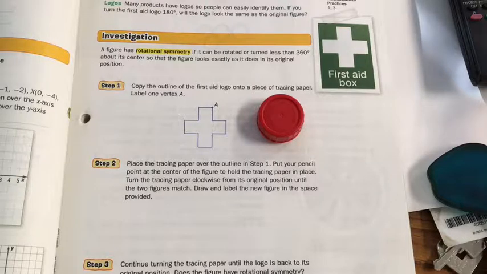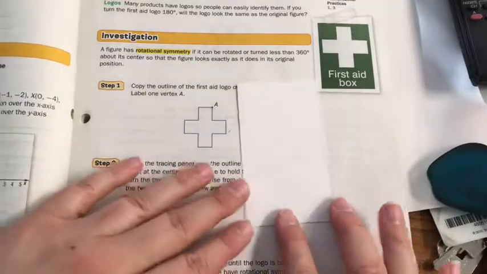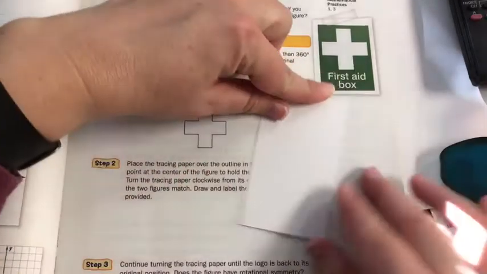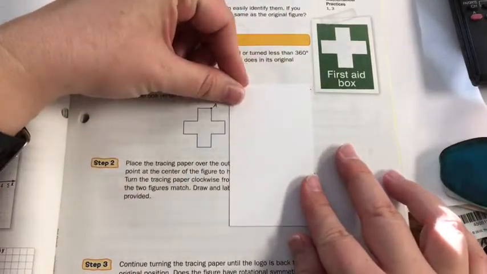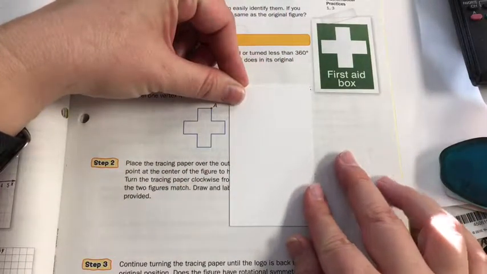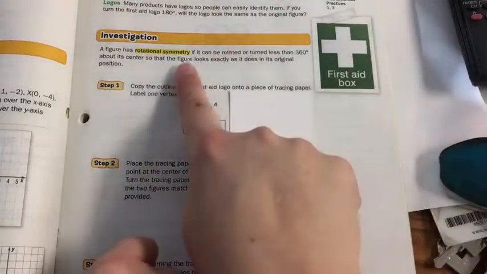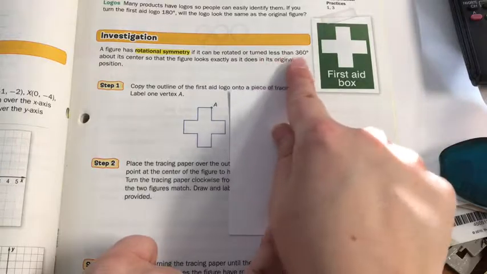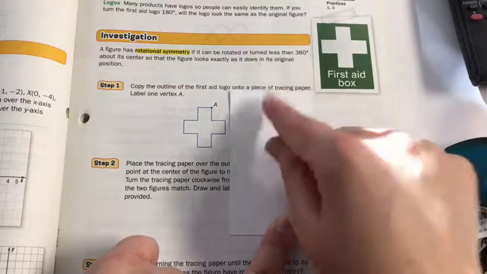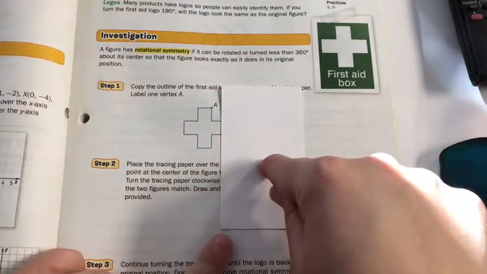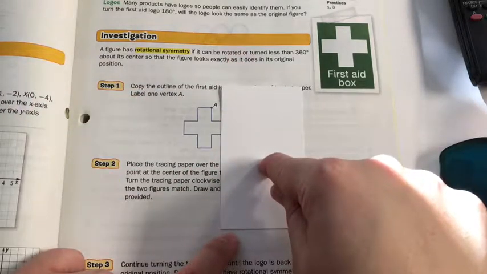But if I were to take something instead, like this rectangle, it's the same here, or it's the same if I turn it all the way upside down. Would you guys agree with that? Yep. So this has rotational symmetry. It has it if it can be rotated or turned less than 360 degrees about its center. So here's the center, and we would rotate it so that the figure looks exactly as it did in the original position.